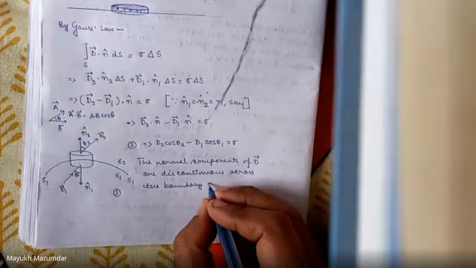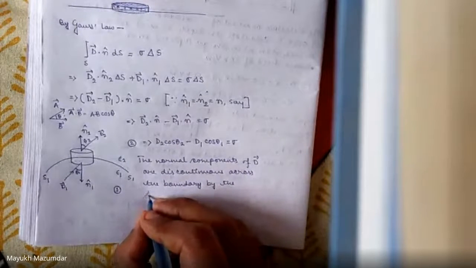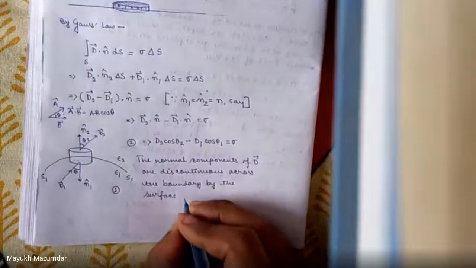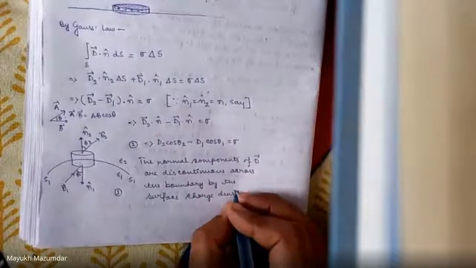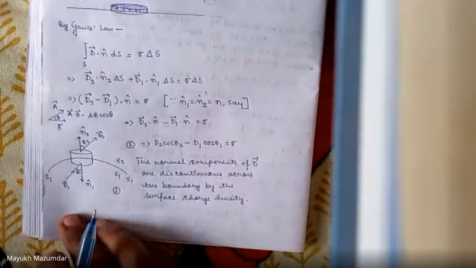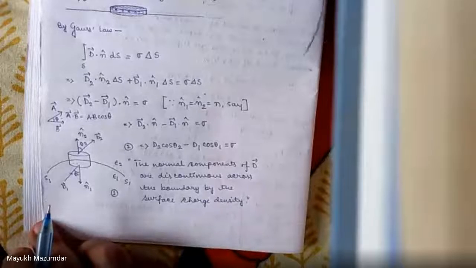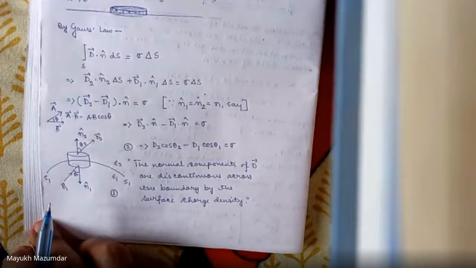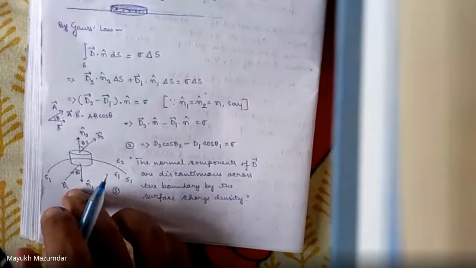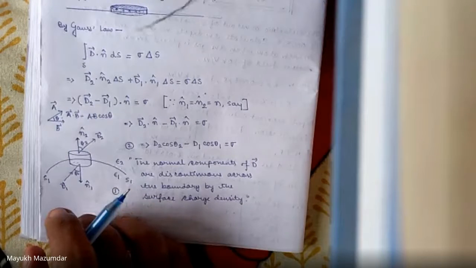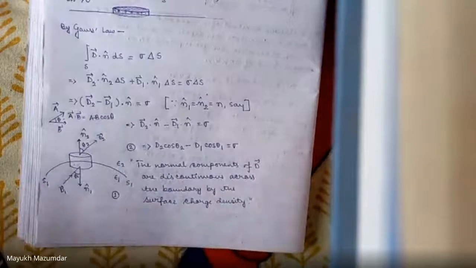What is the amount of discontinuity? It is discontinuous by the surface charge density. That is the conclusion. That is, if you move from one medium to another, the normal components of the electric displacement vector would be discontinuous by what amount? By the surface charge density.